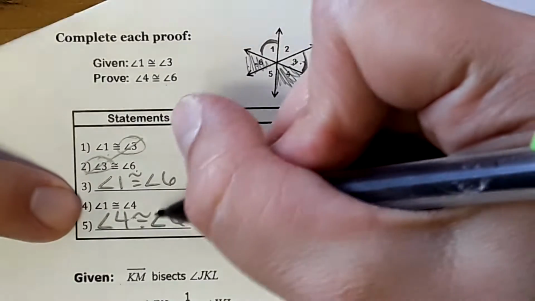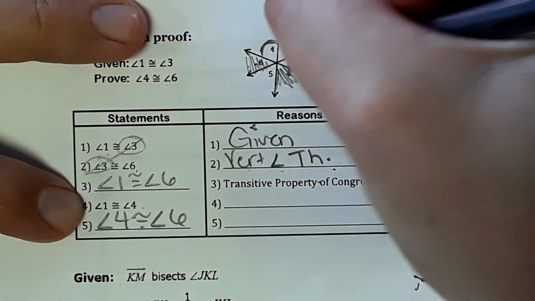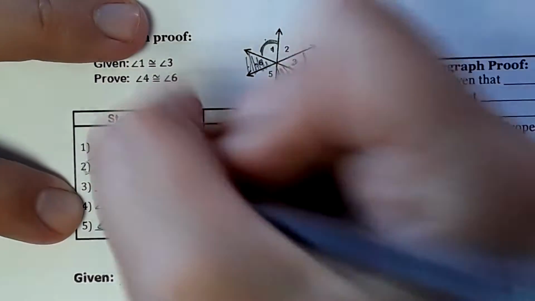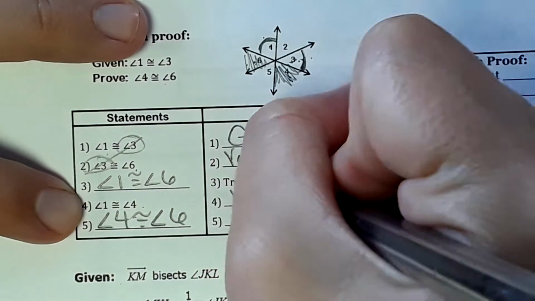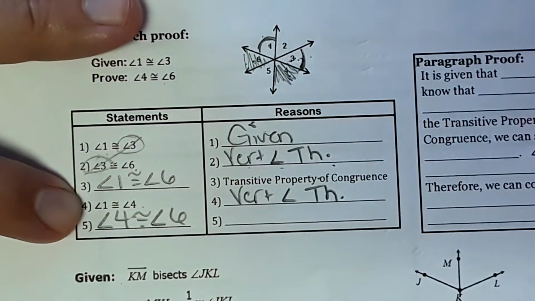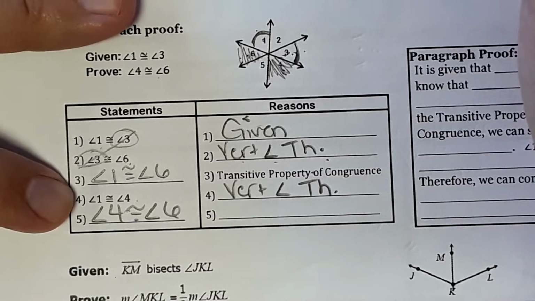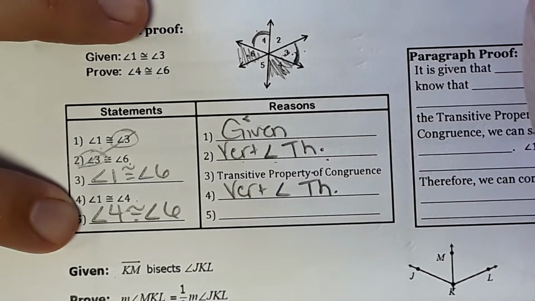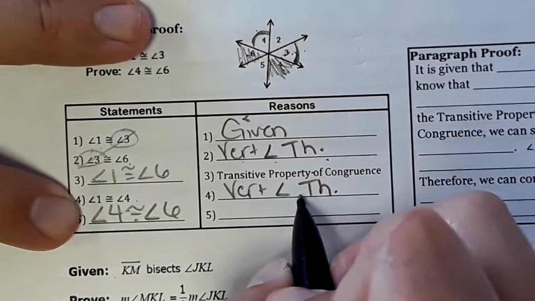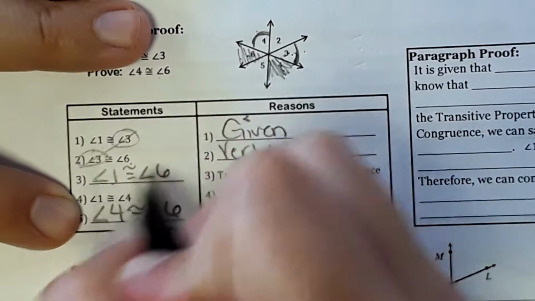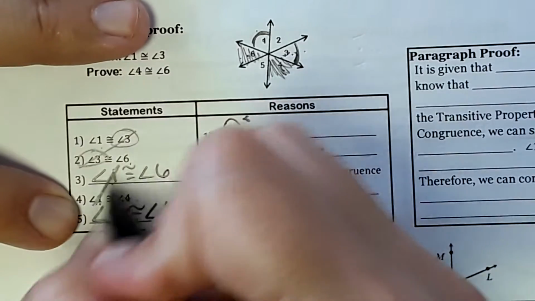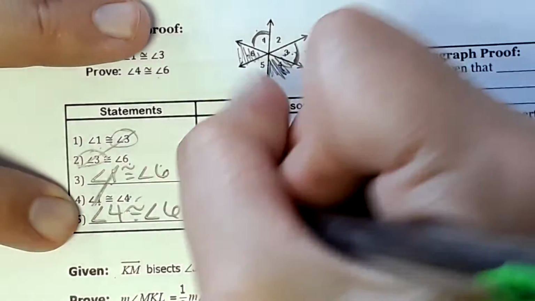Next, it says angle 1 is congruent to angle 4. I look at the picture, those are vertical angles again, so those are equal because of vertical angle theorem, the most popular word. And then last but not least, if 1 is equal to 6 and 1 is equal to 4, those kind of cancel. That means 4 is equal to 6. That is transitive.